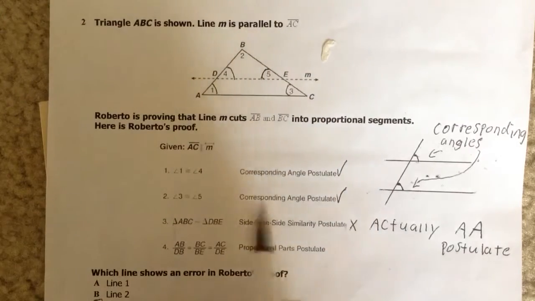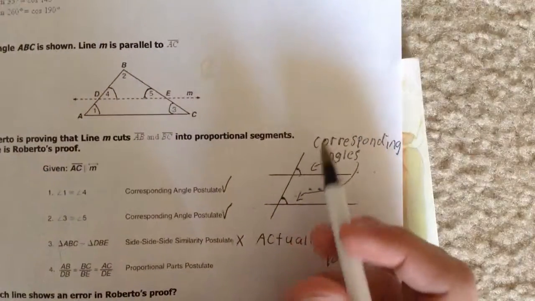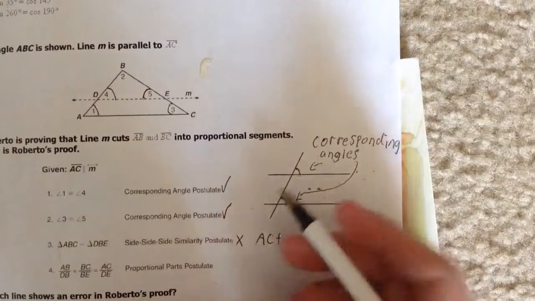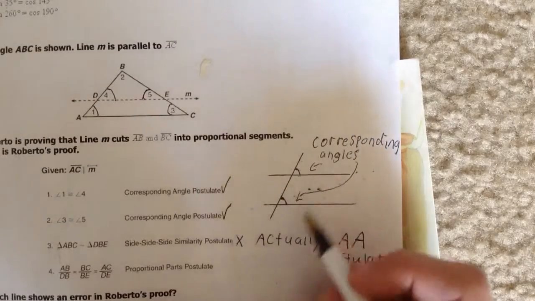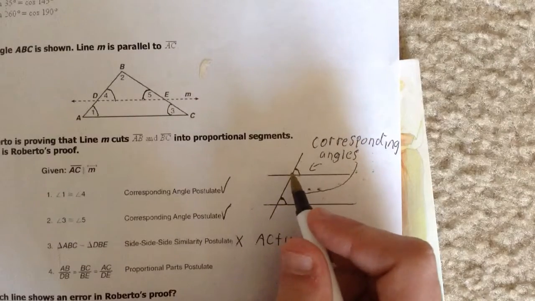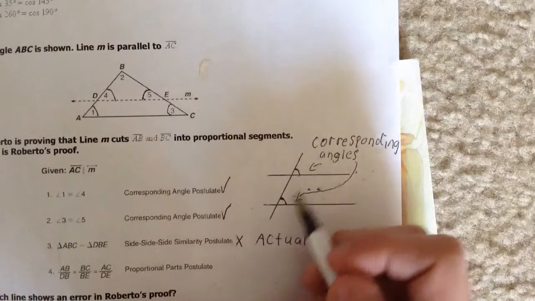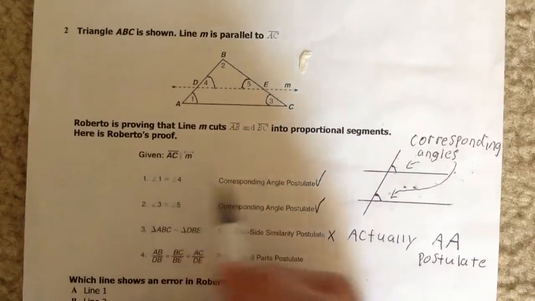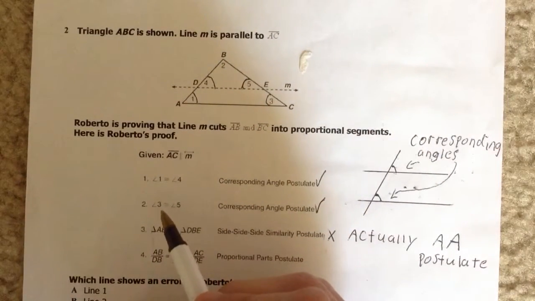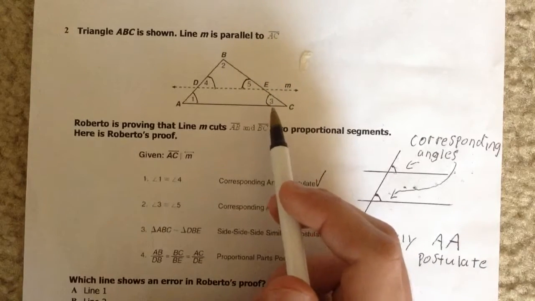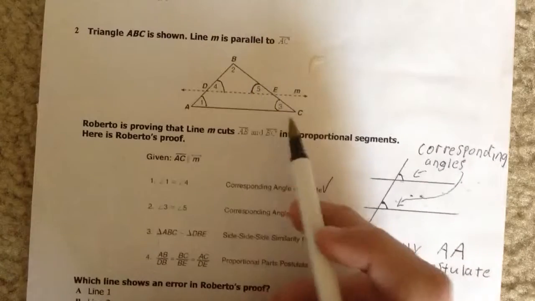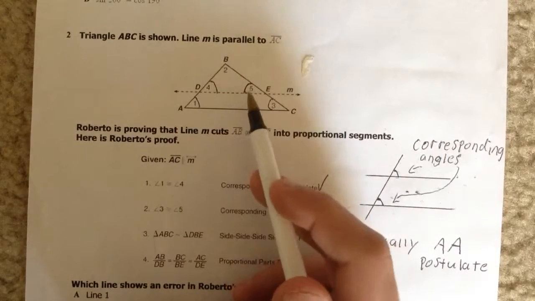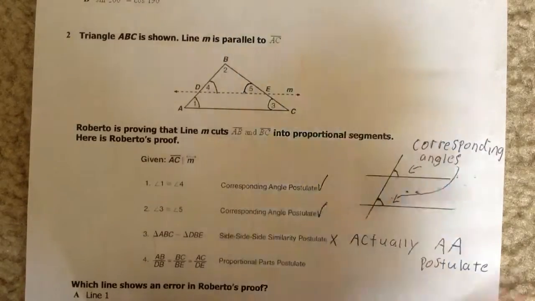And these are corresponding angles. If you have two parallel lines and a line cuts through them, these two angles will be congruent. Just as this angle and this angle are congruent, these are called corresponding angles. So this is correct. Angle 3 is congruent to angle 5. Again, it's two parallel lines cut through by one line, and these are corresponding angles. So, corresponding angle postulate.